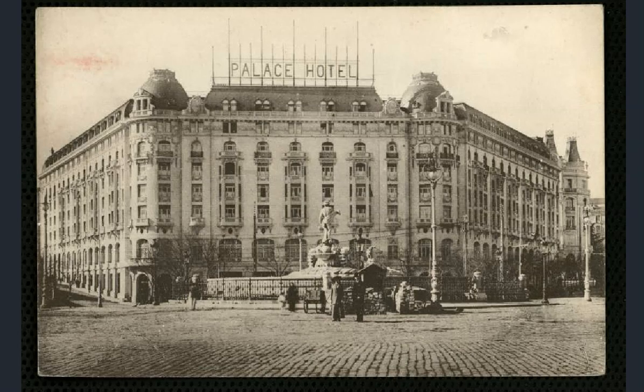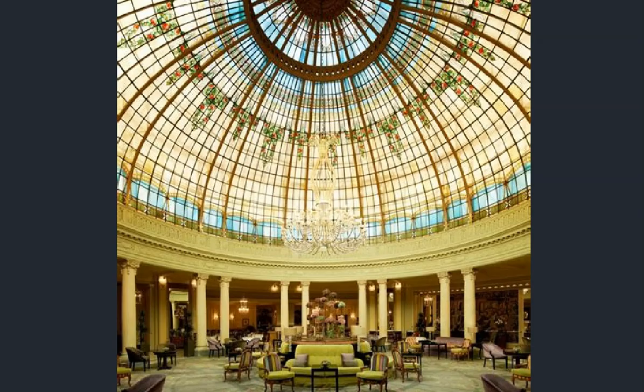How old is this photograph? We've got trees right next to the building, ticking all those boxes of a false historical timeline. This building looks to be much older than what we're being told. And there's just a quick look at one of the natural light areas inside the Palace Hotel.